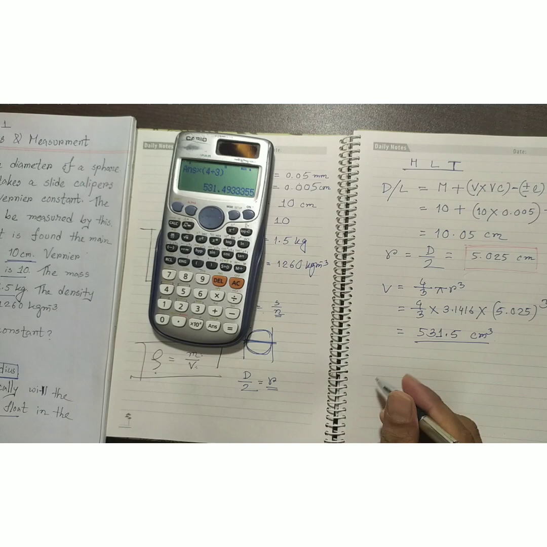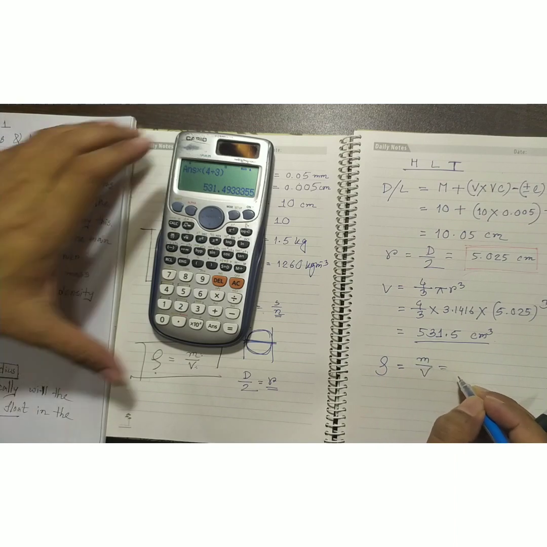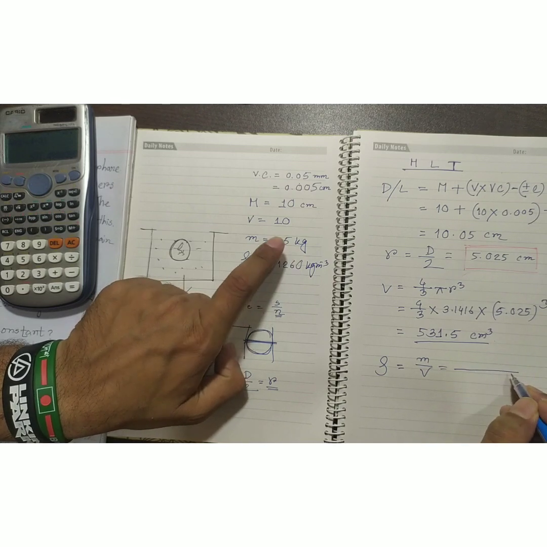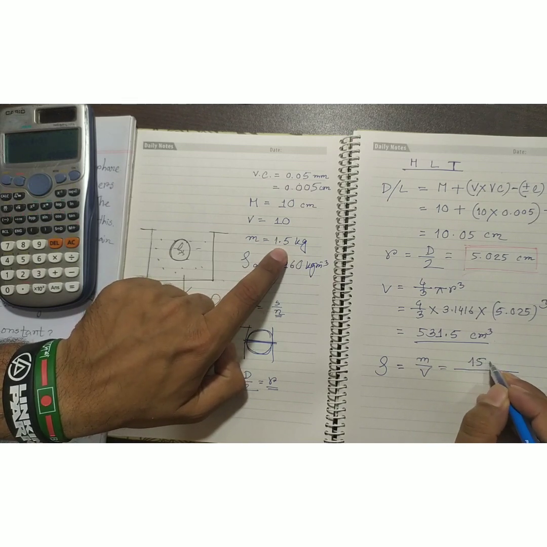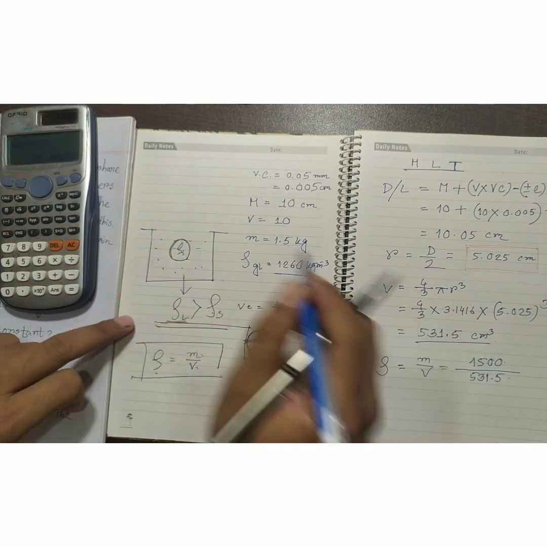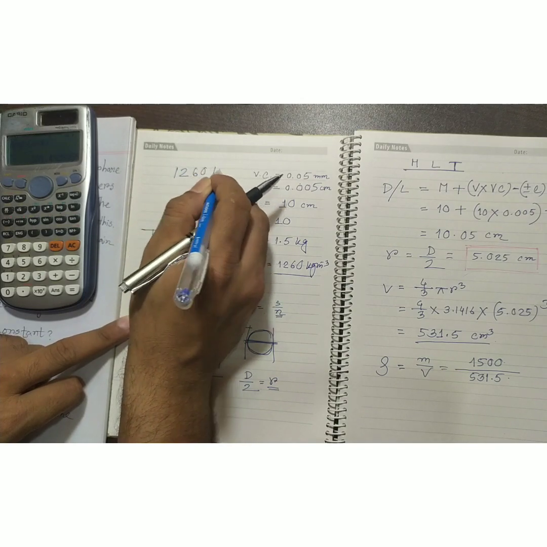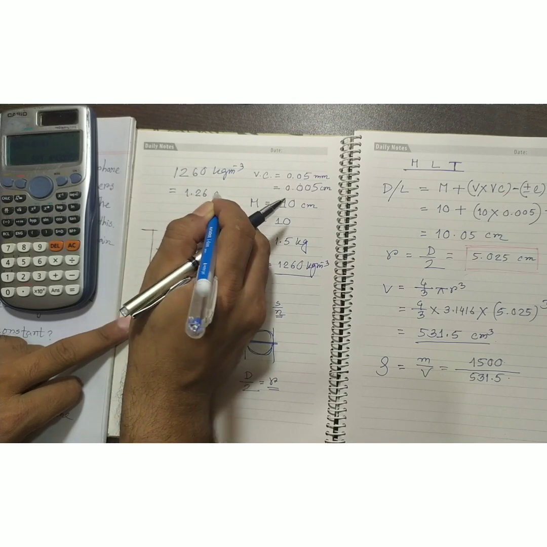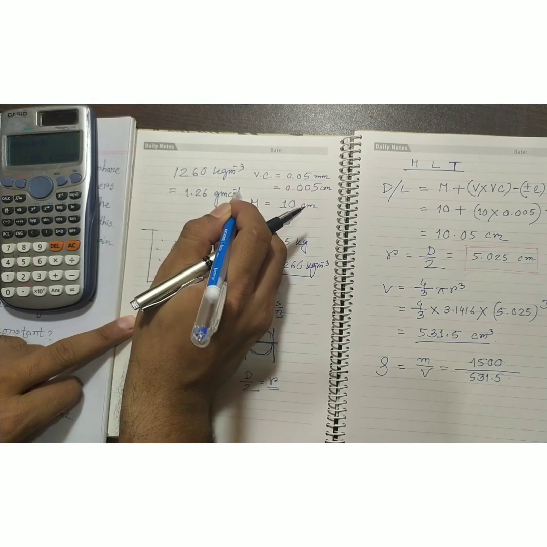Now we need to find the density of the sphere. It is M by V, but the mass is given in kilogram and the volume is in centimeter cube, so we need to convert it into gram. So this is 1500 gram per cc, because the data is given as 1260 kilogram per meter cube. If we convert it into gram per cc, it would be 1.26 gram per cc.